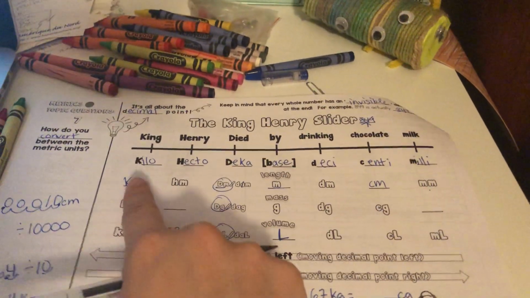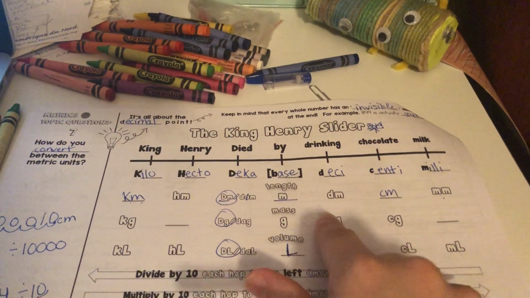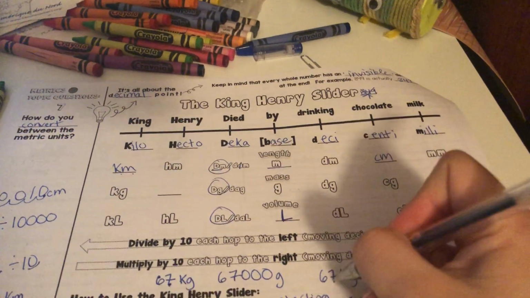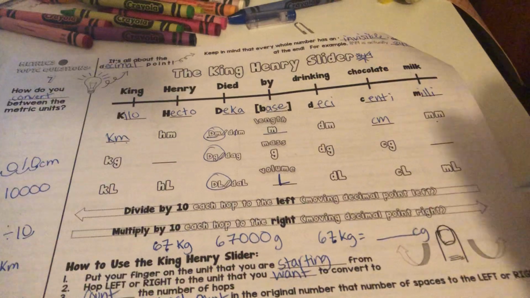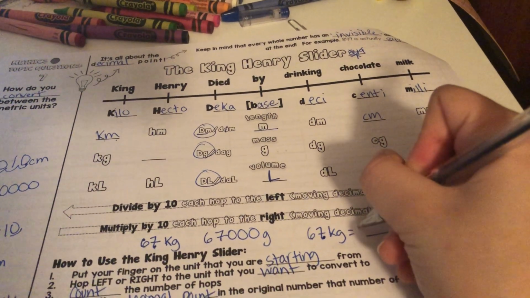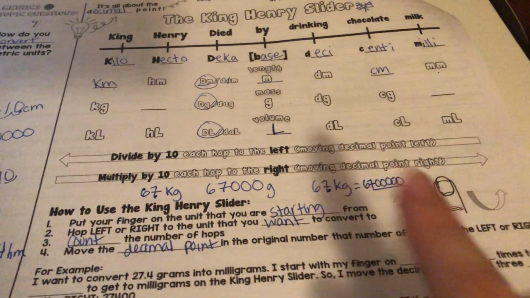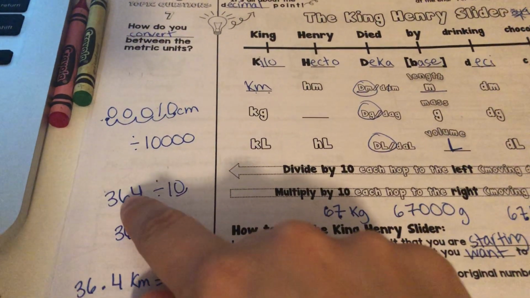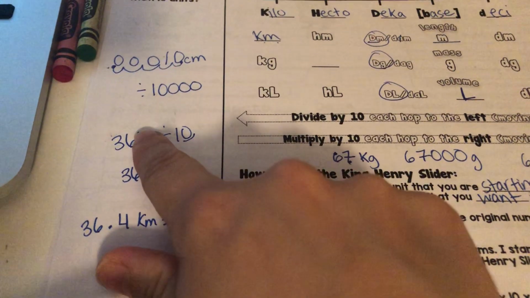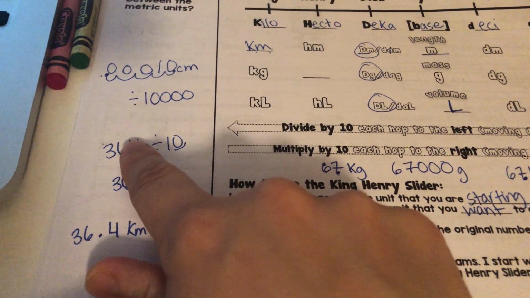So again, if I'm going 1, 2, 3, 4, 5, there's no decimal point here, but I know there's one at the end. So there are 5 spaces, and that means it's going to get 5 zeros. It's a lot, right? And it makes sense, because if I'm moving from this side, this quantity is going to get bigger. If I'm moving from this side to that side, the quantity is going to get smaller. I went from up here having 364 to 36.4. It gets smaller that way. It gets bigger going this way.